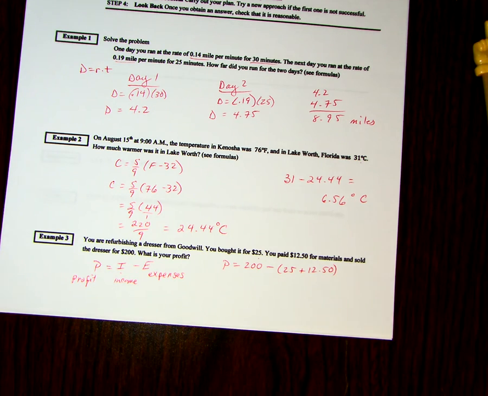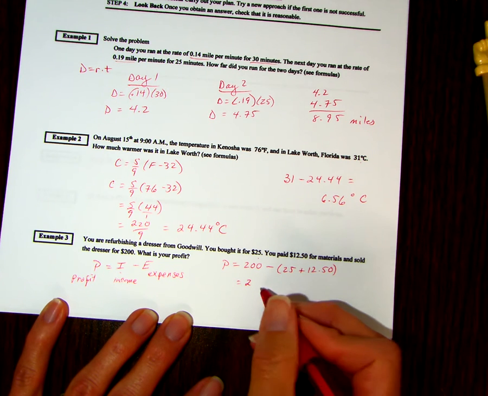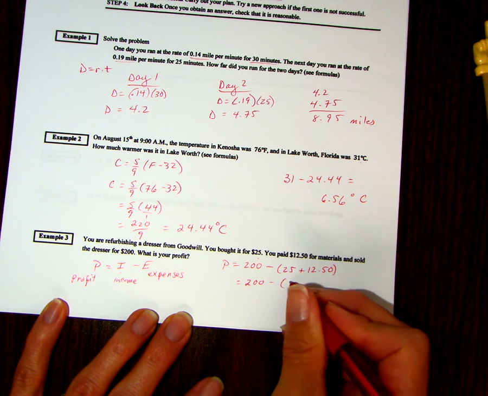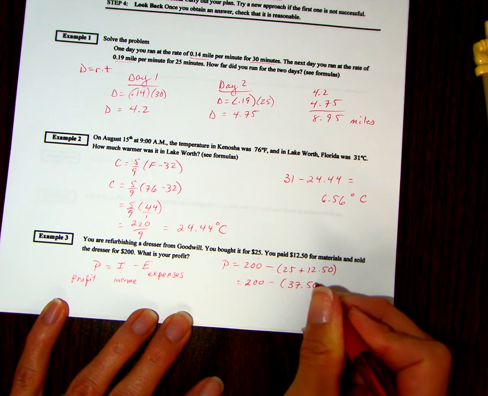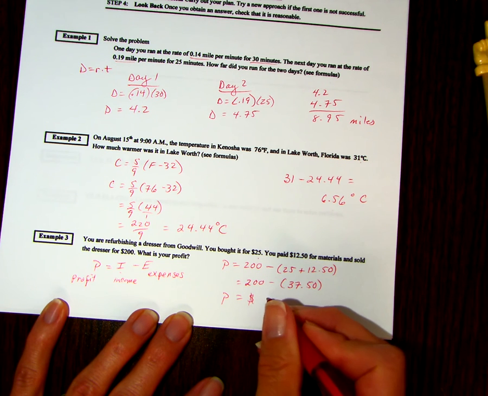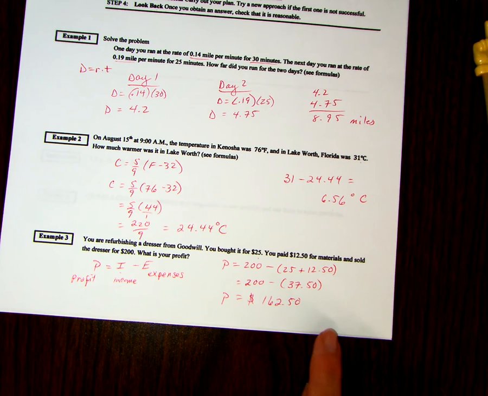Well, 25 plus $12.50, I'm doing what's inside of parentheses first, my order of operations. Add these up, you get $37.50. Subtract it from 200, and your profit will be, this is not a bad gig, $162.50. A little bit of hard work goes a long way.